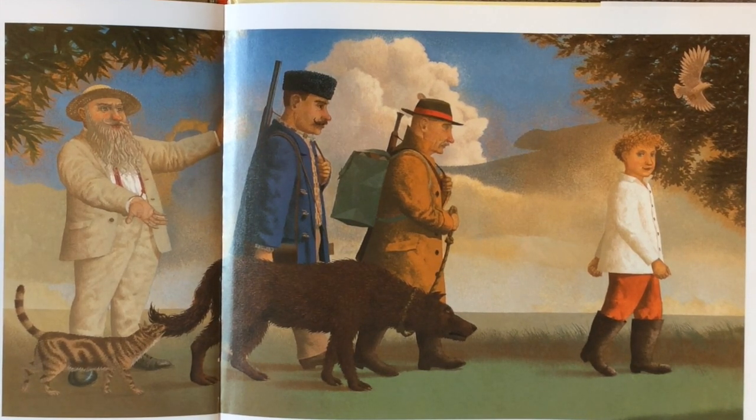"Follow me," chirped the bird. Then all of them set off for the forest. First came Peter. After him marched the cowardly hunters. Then the big, tired wolf on a rope.